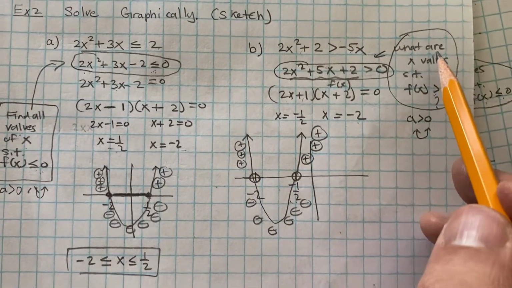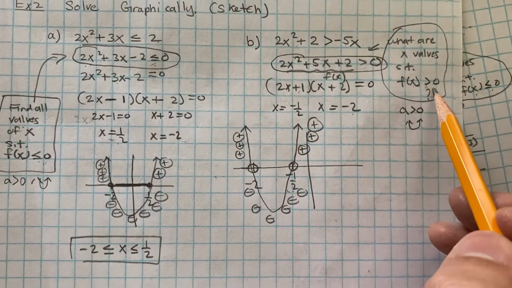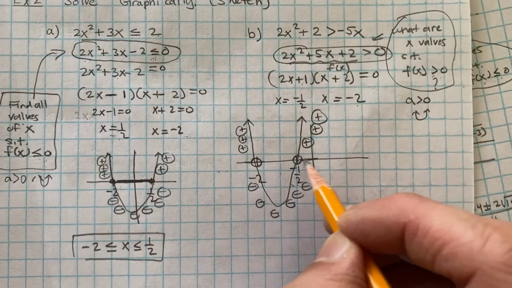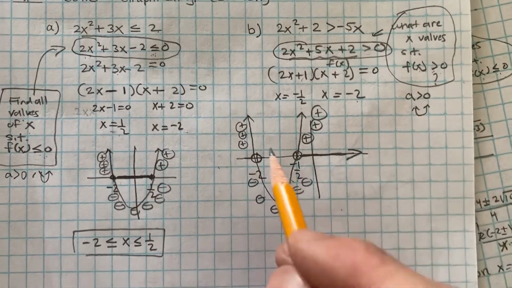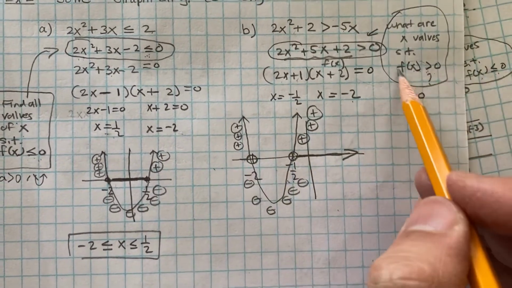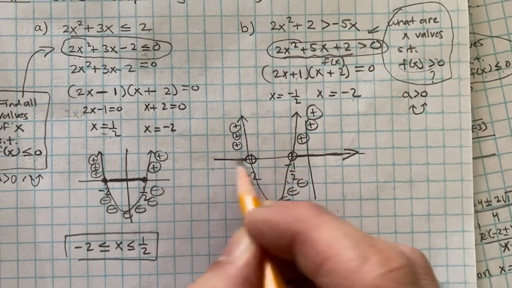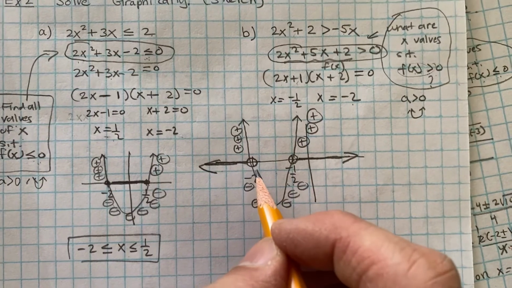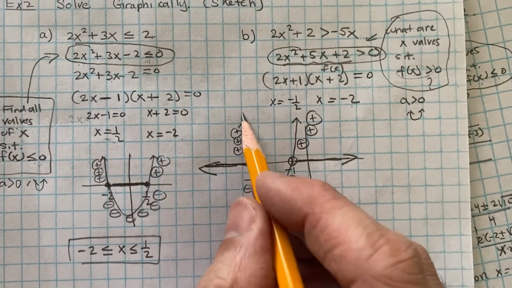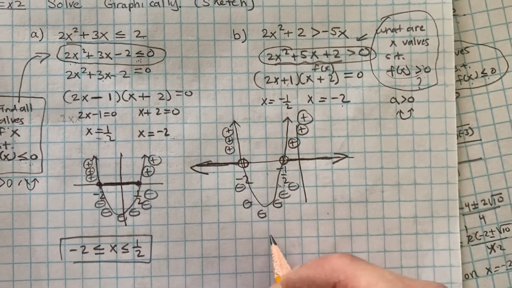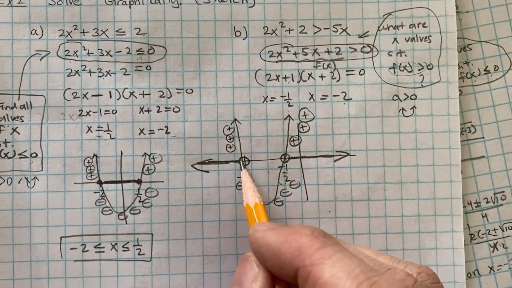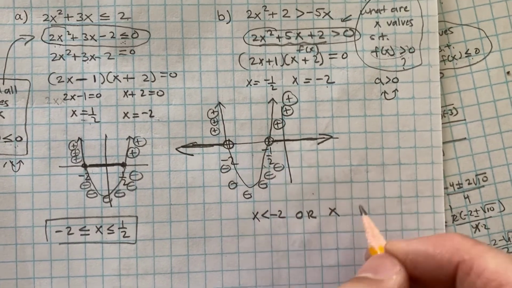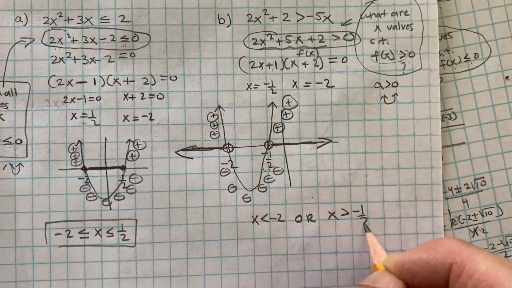All right, so back to the original question. What are the x values such that f of x is positive? Well, f of x is positive when x is greater than negative 1/2. So this is the solution set. And f of x, my y value, is positive to the right. If I go this direction, to the left of negative 2, the y value clearly is positive. So how would you write the solution? You would say x is less than negative 2, or x is greater than negative 1/2.